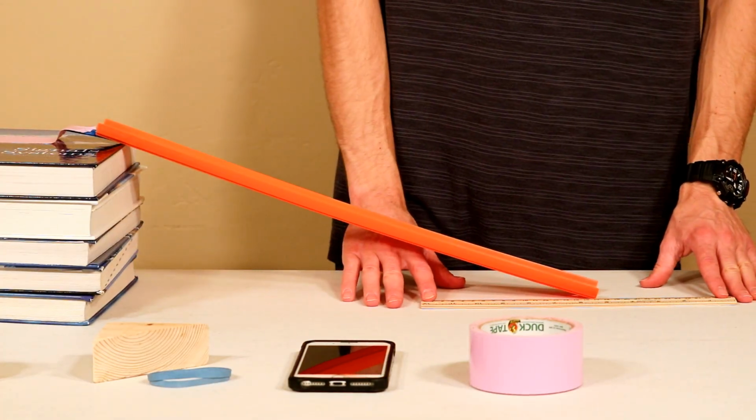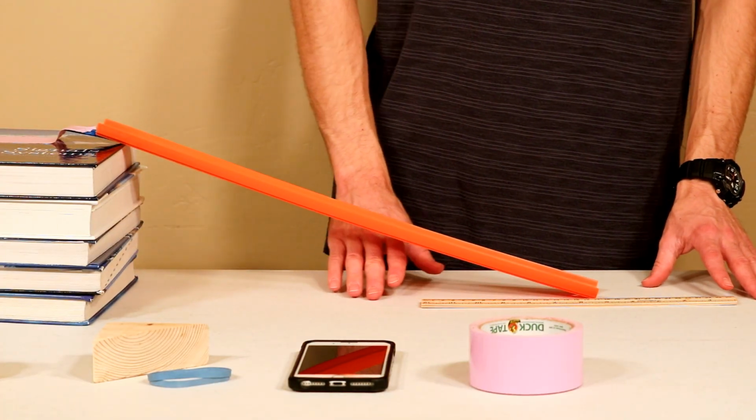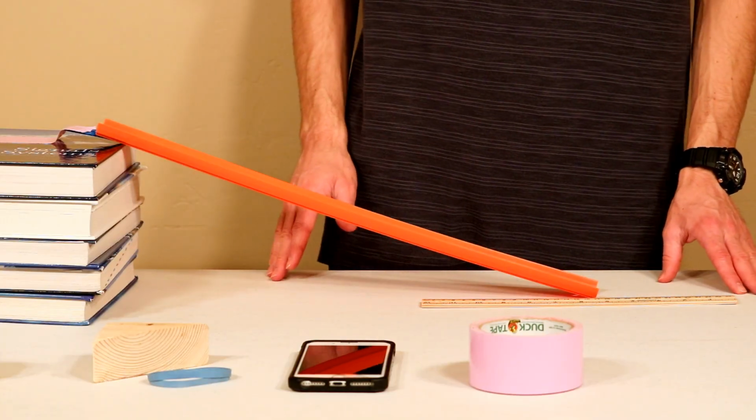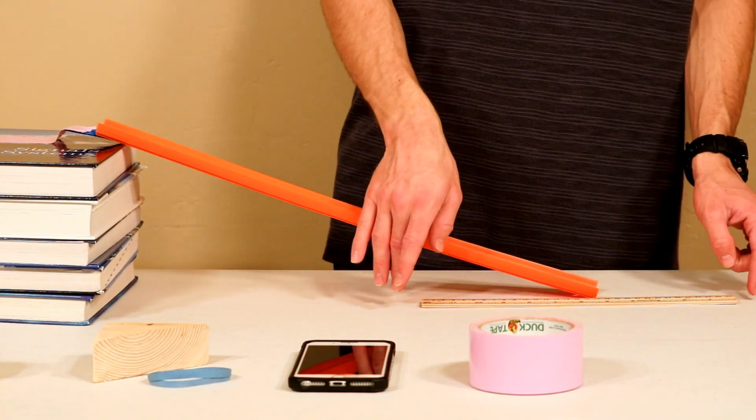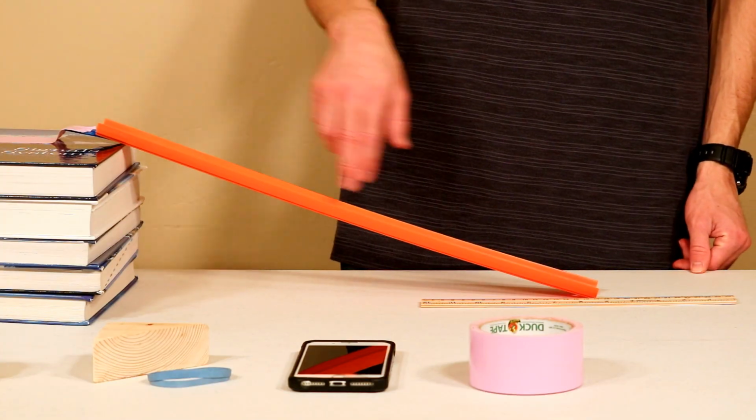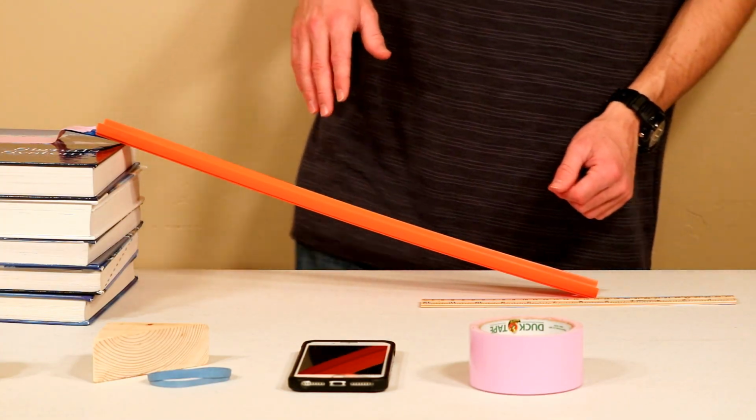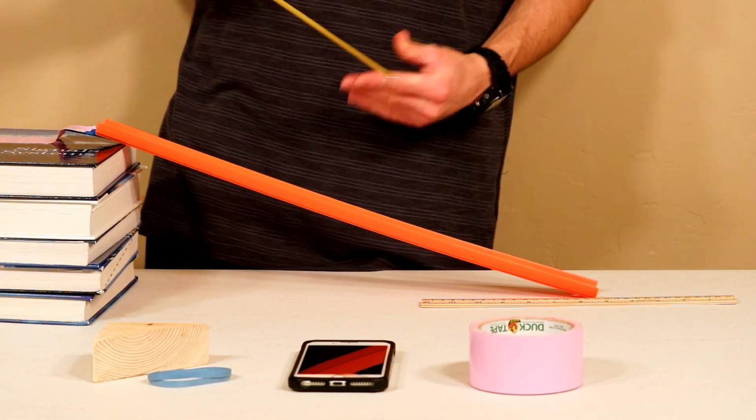Then we just need to place the ruler here at the end of the track, and this will be used for calibrating the distances later on the computer. So just place it here right at the end of the track, and it needs to be parallel to the track as well. Then we just need to measure the height of our book stack.